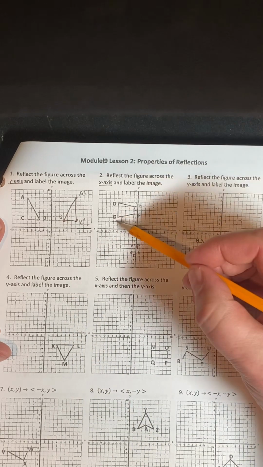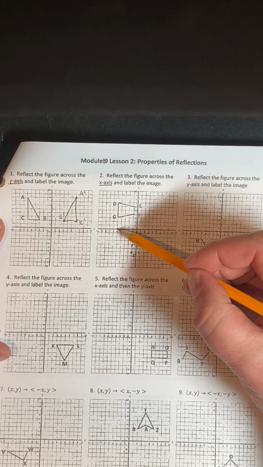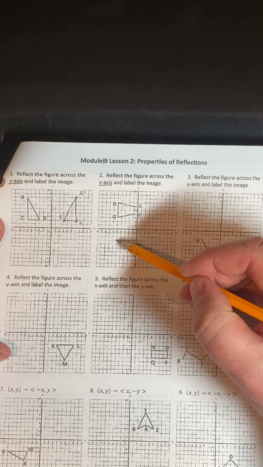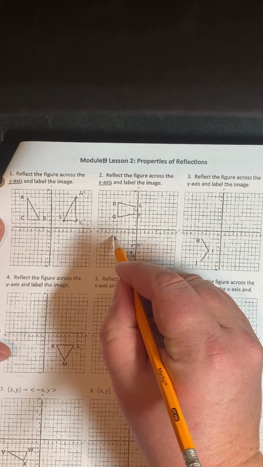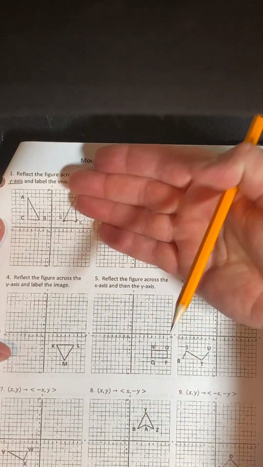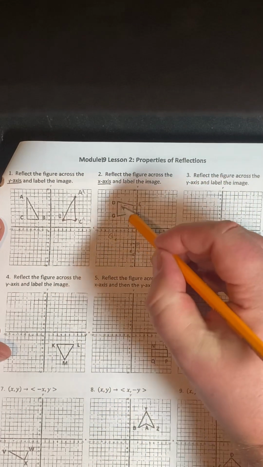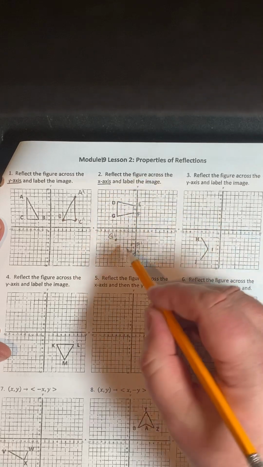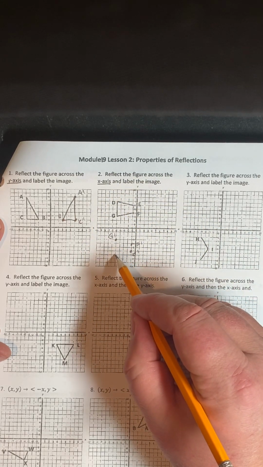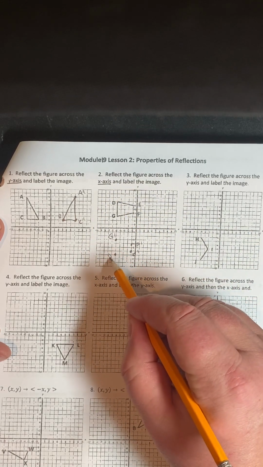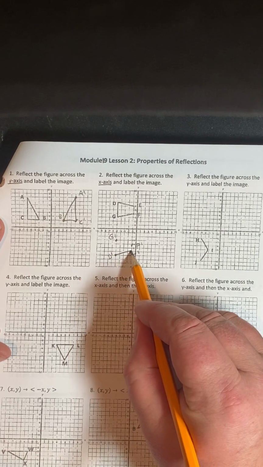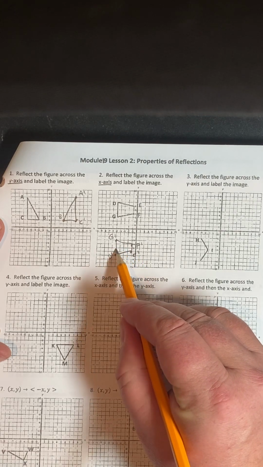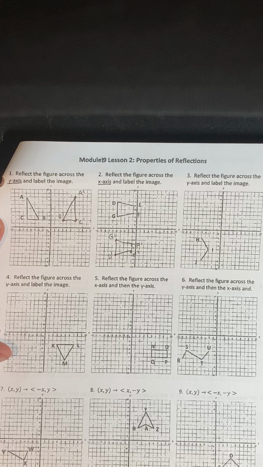And you do the same with G. G is 1, 2, 3 away, so 3 away gives us G prime. And when that D flips over to here, it's 1, 2, 3, 4, so 4 away from the axis. There's your D prime. So it should look like a reflection of what we just had. All right?